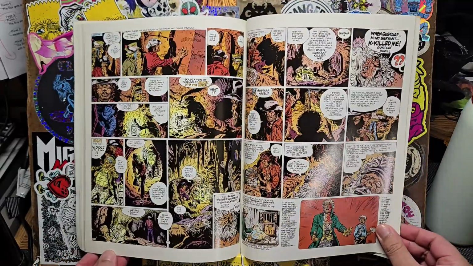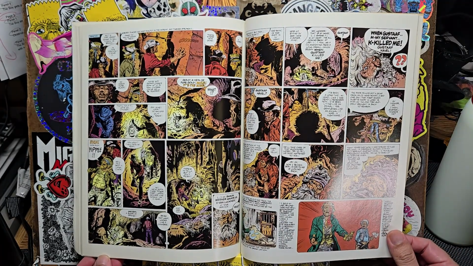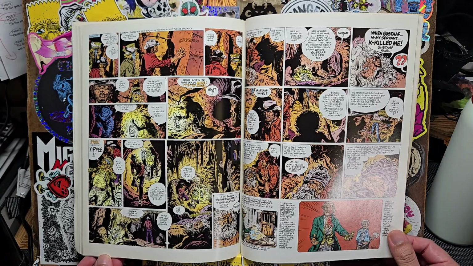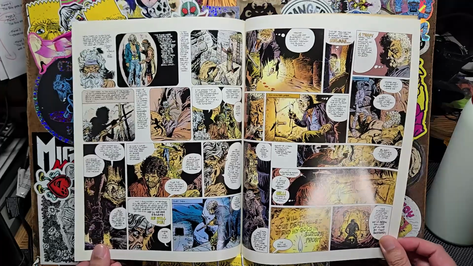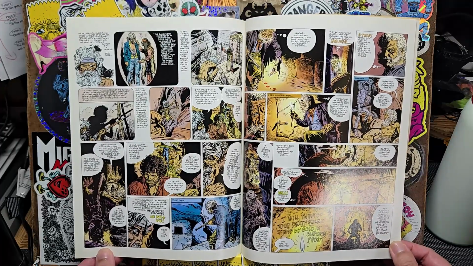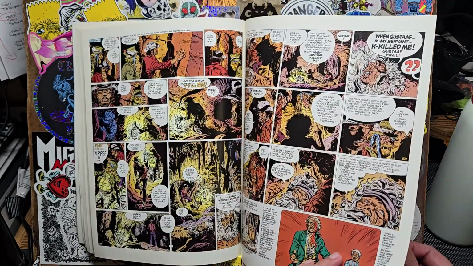And feel free to pause these page turns to take it all in. If you can watch it on a big screen, you'll see the book bigger than it actually is. Look at that.